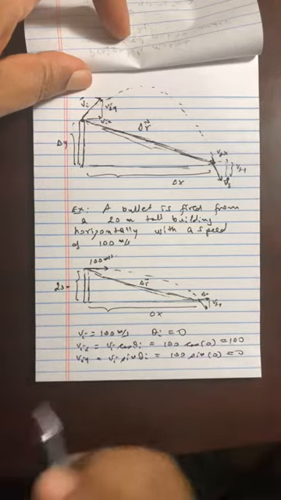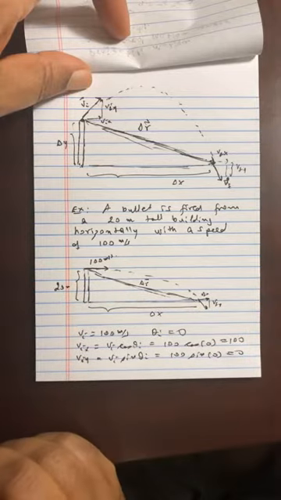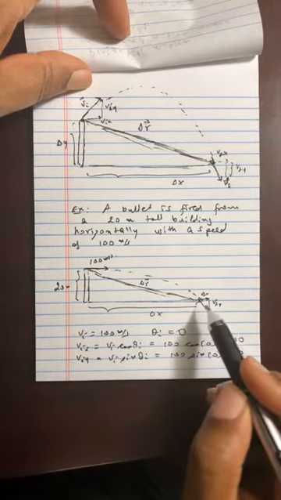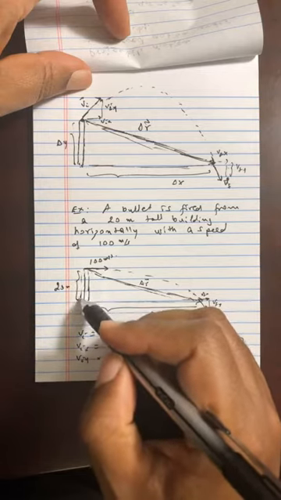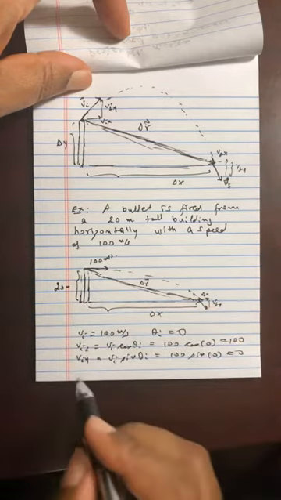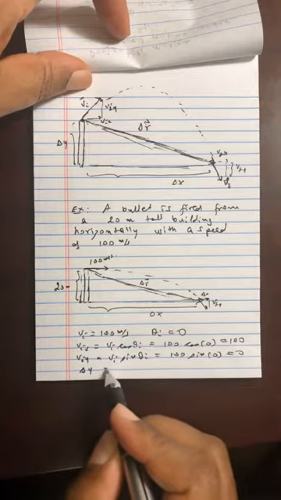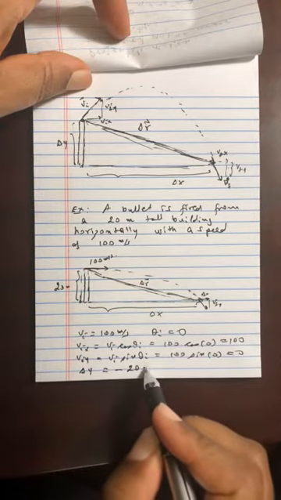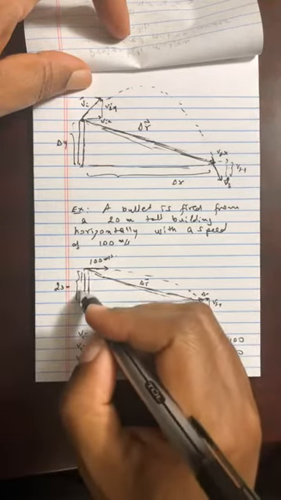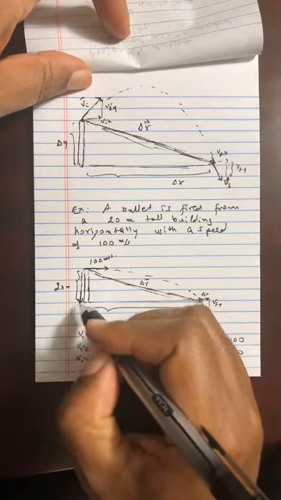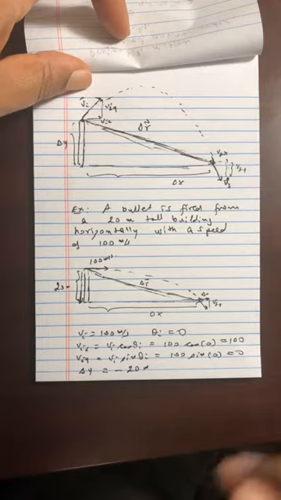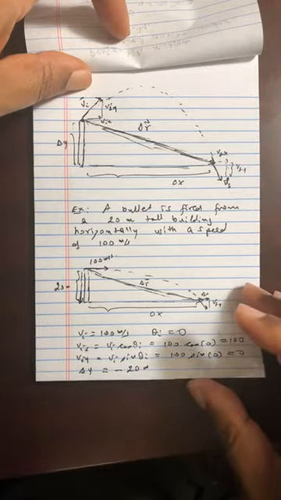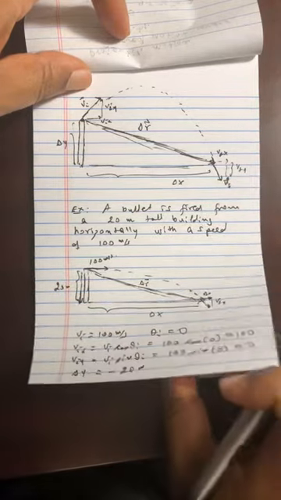What else do we know? We know this, delta y. But remember, the displacement is downward. Okay, so y is decreasing, so delta y should be negative. So we also know delta y is negative 20 meters. You see, it's a downward displacement, so it should be negative, which means y is decreasing. All right, now let's ask some questions.